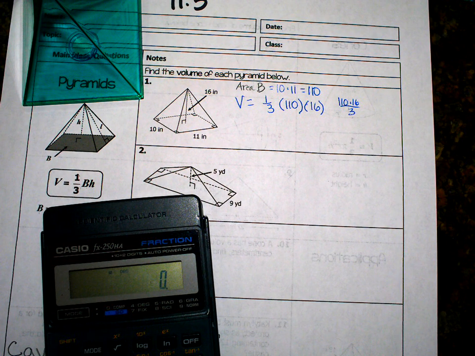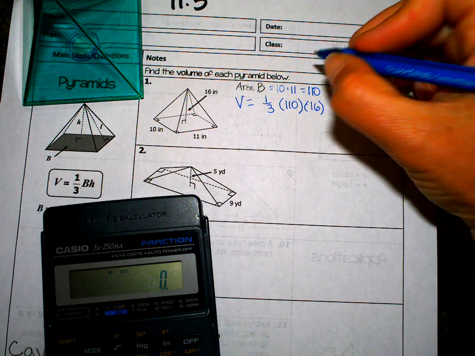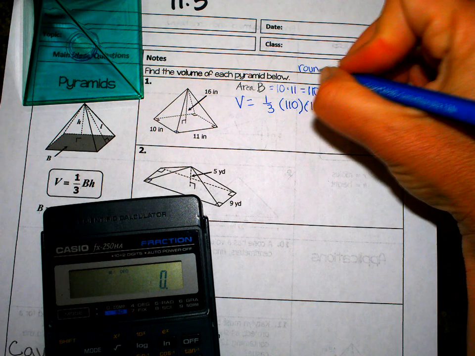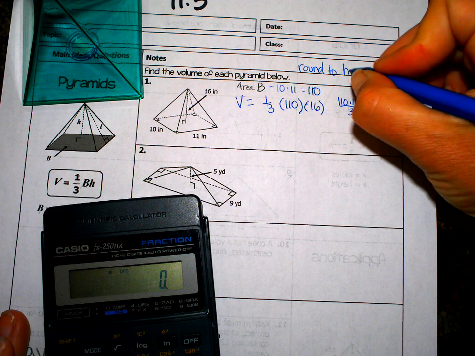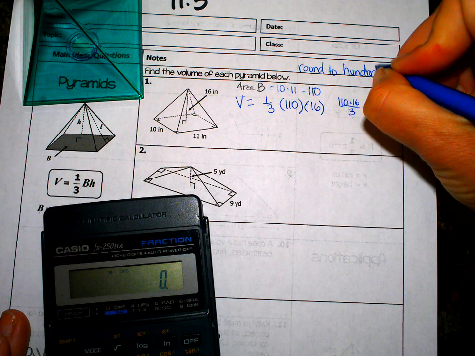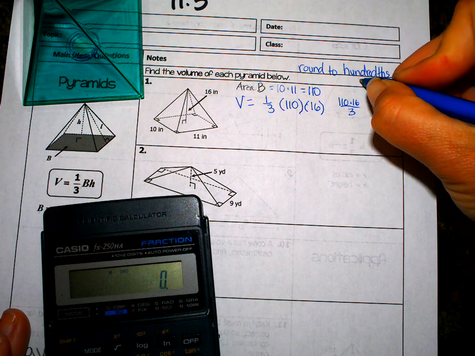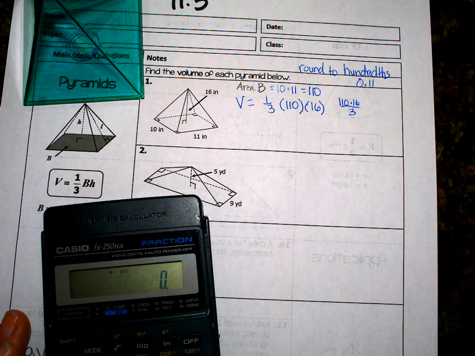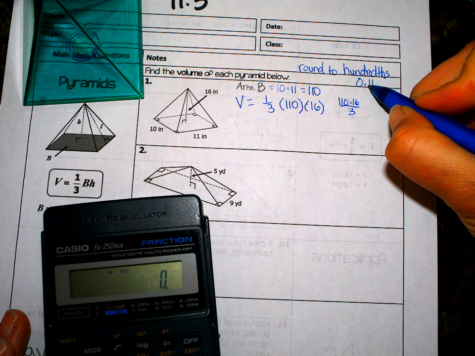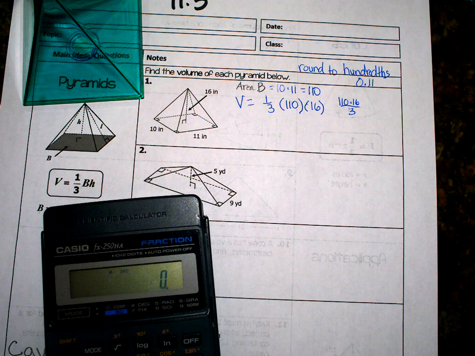Okay, so that's going to get me, and we're just going to round to the hundredths place. Tenths is right after the decimal point, and hundredths is the second digit after the decimal point.